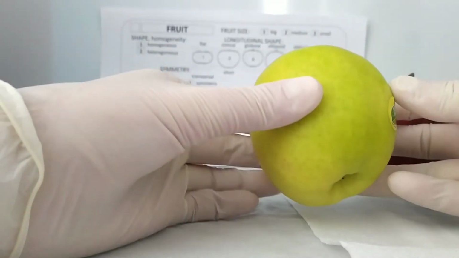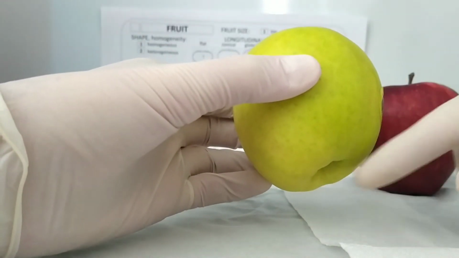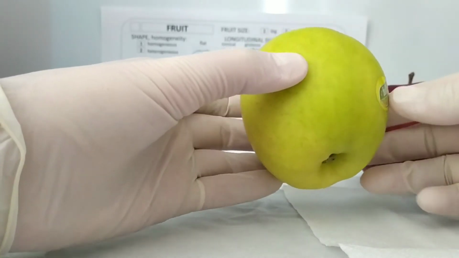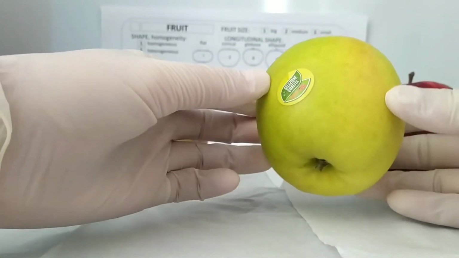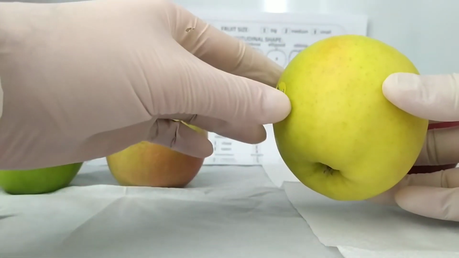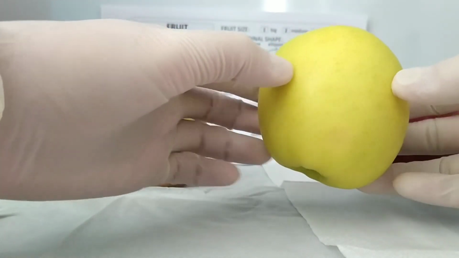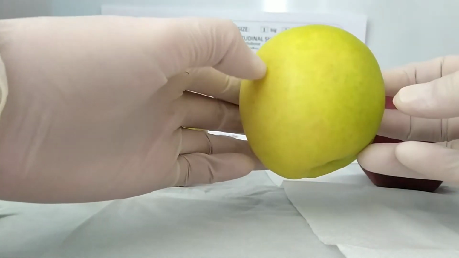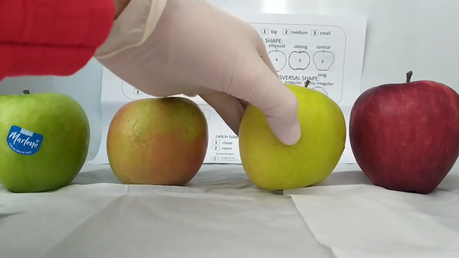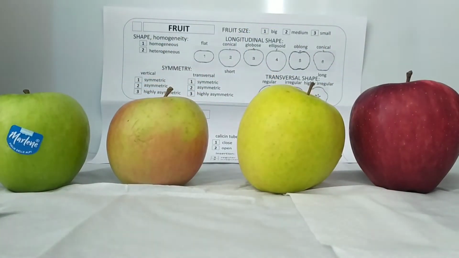In this case, you can see here the symmetry of the apple is not perfect. So if we turn the apple, maybe we can have a different shape at that point. So in this case, we can put a shape that is heterogeneous.